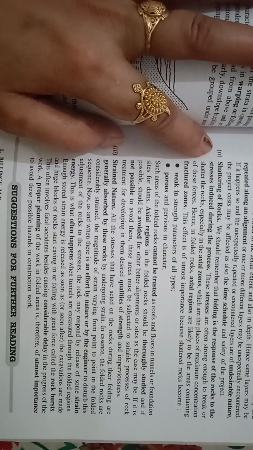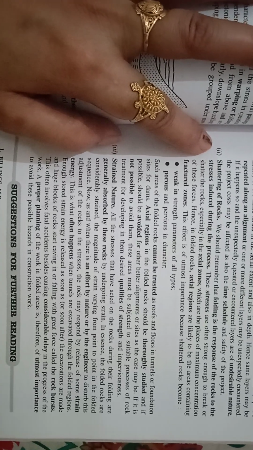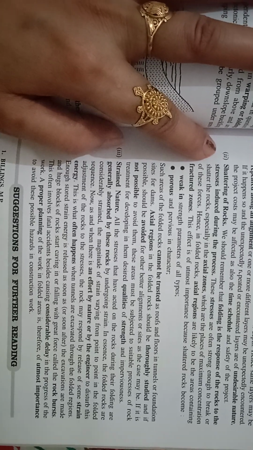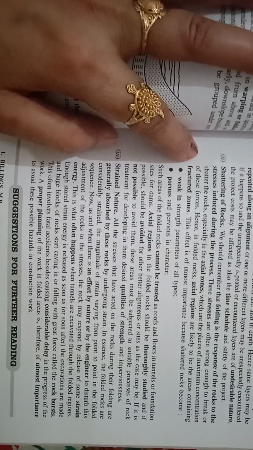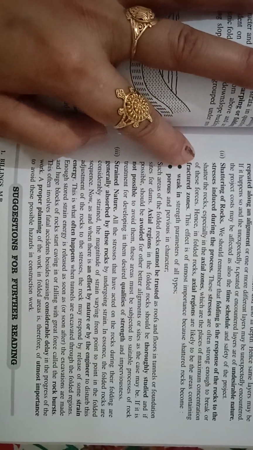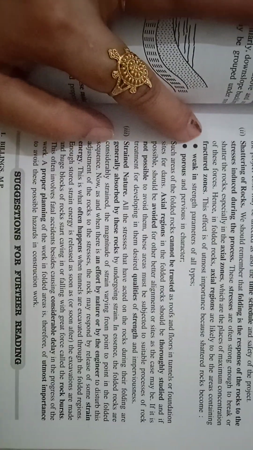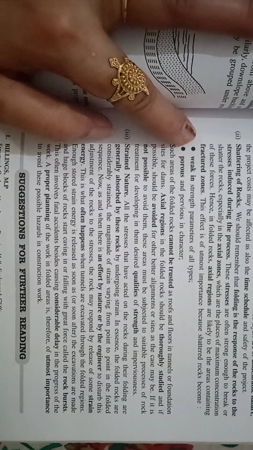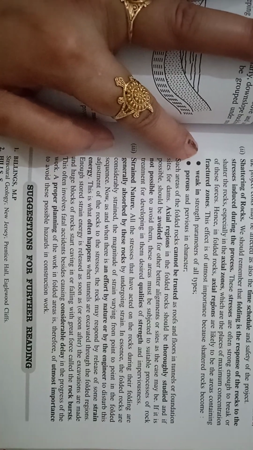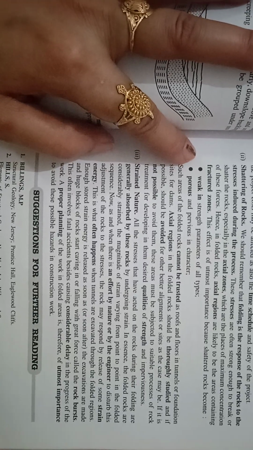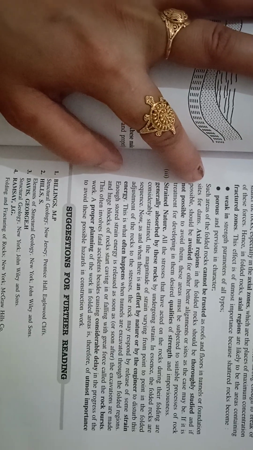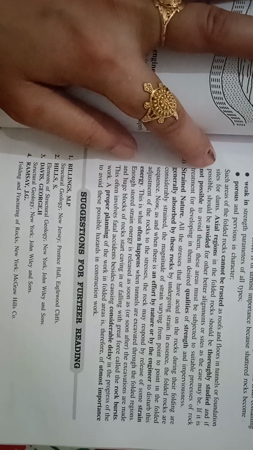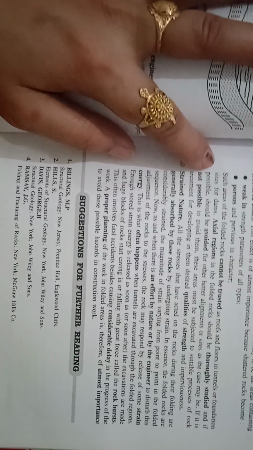Shattering of rocks: we should remember that folding is the response of the rocks to stress induced during the process. These stresses are often strong enough to break and shatter the rocks, especially in the axial zones, which are the places of maximum concentration of stress. Hence, in folded rocks, axial regions are likely to be areas containing a fractured zone. This factor is of utmost importance because the shattered rock becomes weak in strength parameters and porous and pervious in character. Such areas of the folded rocks cannot be trusted as roofs and floors in tunnels or foundations for dam sites.